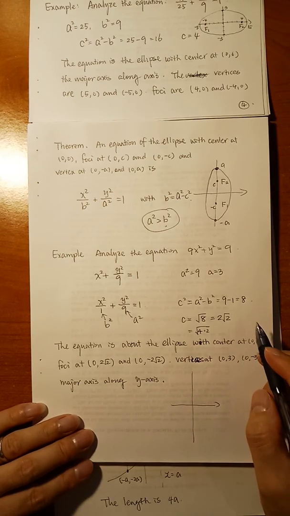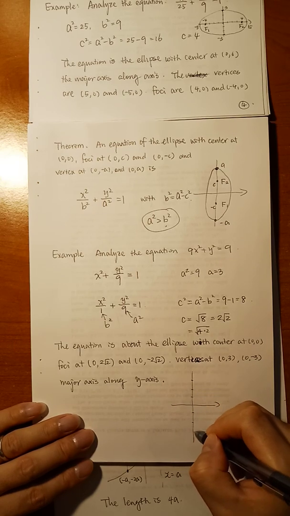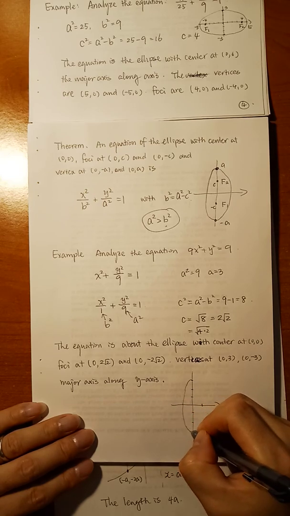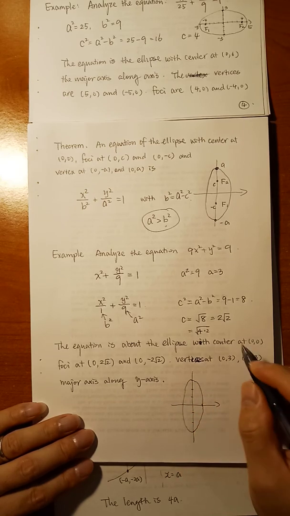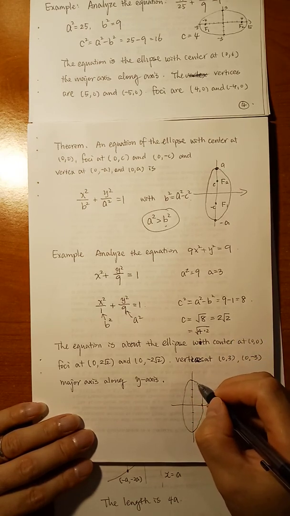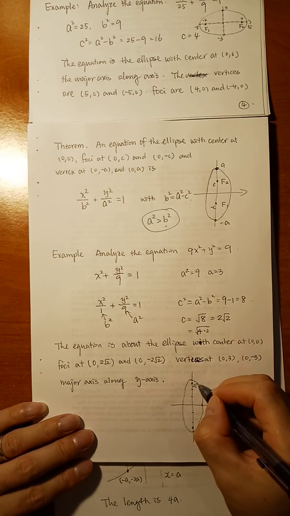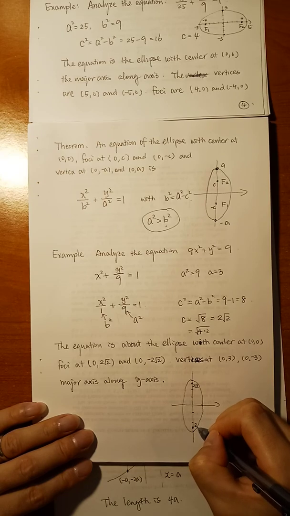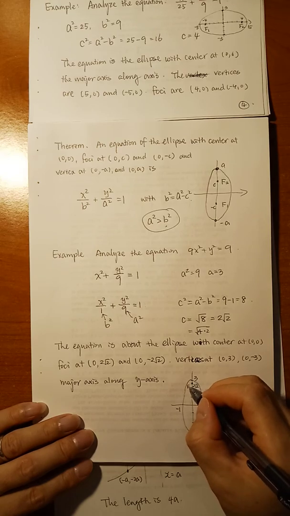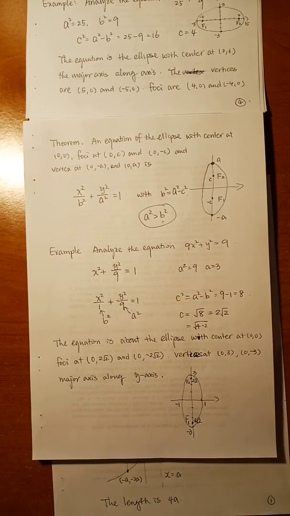So a is 3: 1, 2, 3, and 1, 2, 3. b is 1, so it's very thin. And 2 times square root of 2: square root of 2 is 1.4 something, so 2 times square root of 2 is 2.8. So the foci are here and here, at negative 2 root 2 and positive 2 root 2, and the vertices at negative 3, positive 3, and the minor axis endpoints at negative 1, positive 1. This is F2, this is F1. And that's it. That's the graph of the equation.